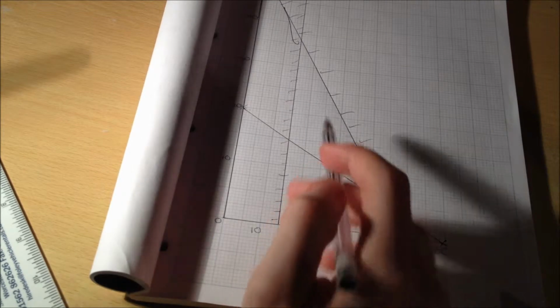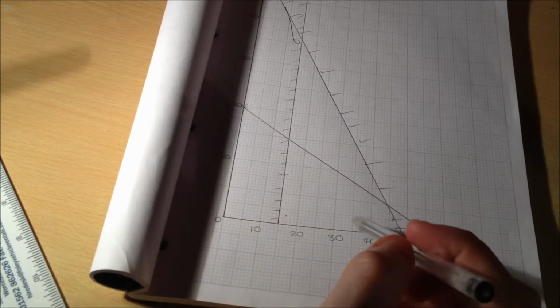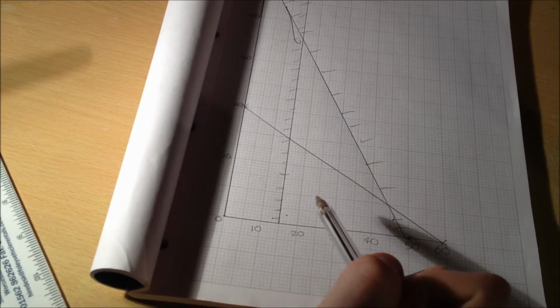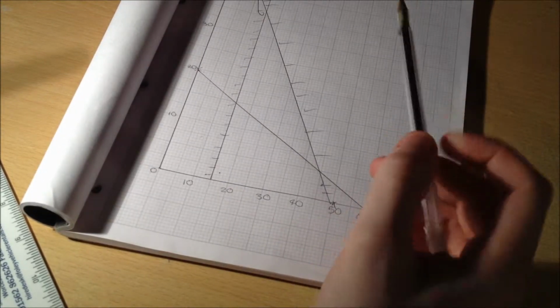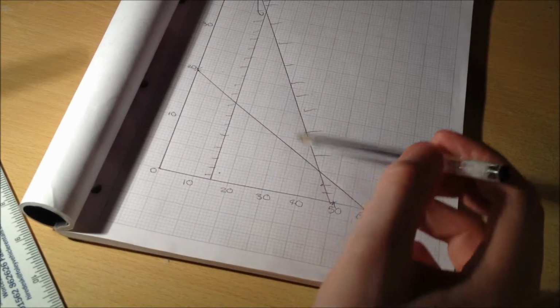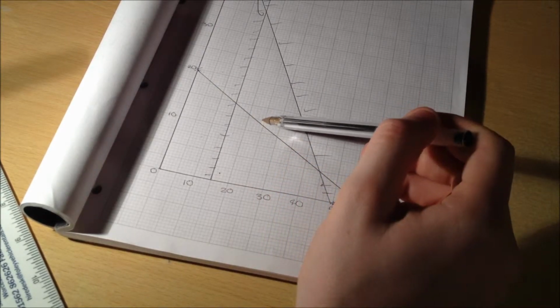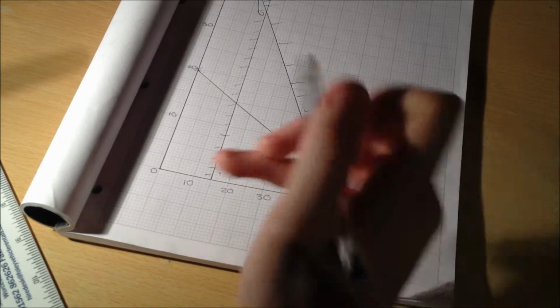And the last one is x plus 3y is greater than 60. So, by seeing it, you should know that it must be greater, so it must be on this side. However, we will also work this one out mathematically.